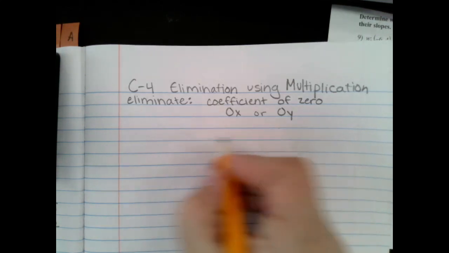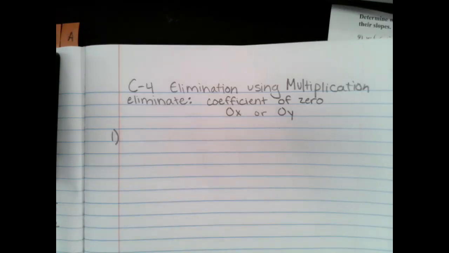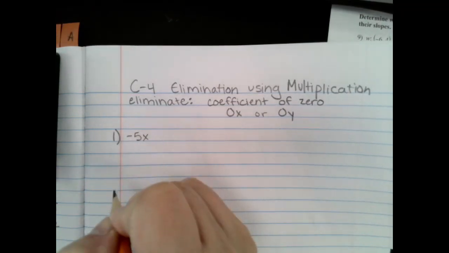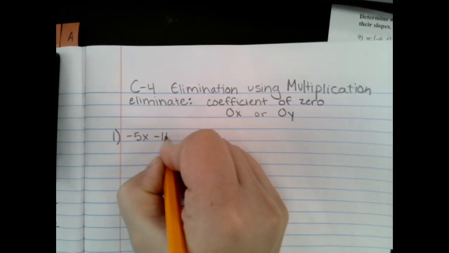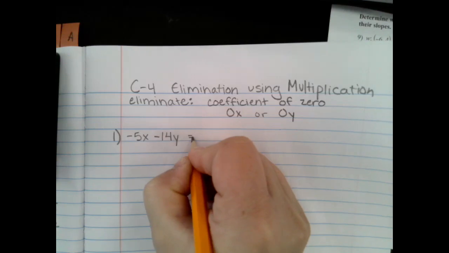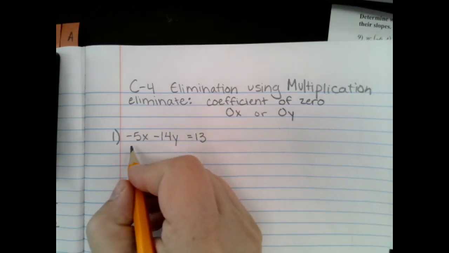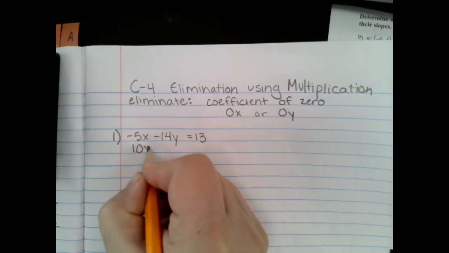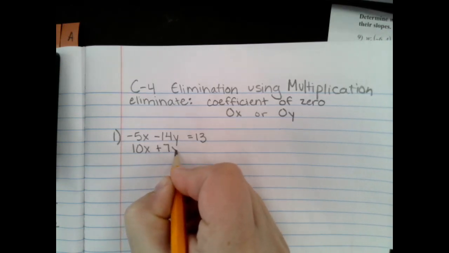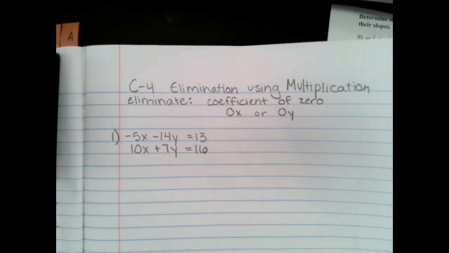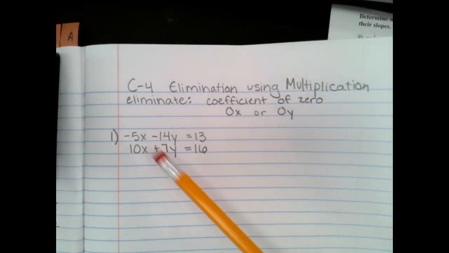All right, so here's our first example. We're going to do 2 today. In our first example, we have negative 5x minus 14y equals 13. And then we have 10x plus 7y equals 16. And on this one, it's nice if we have them in standard form to be able to line up our x's, line up our y's, our c's.